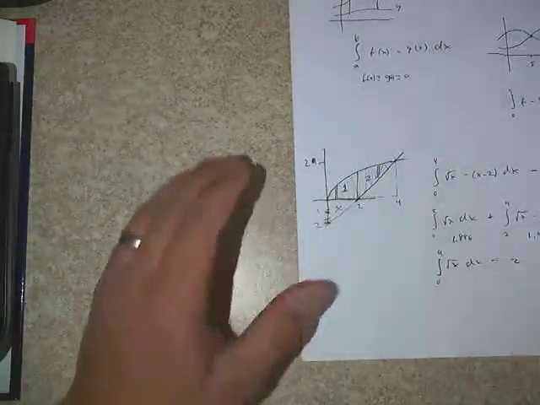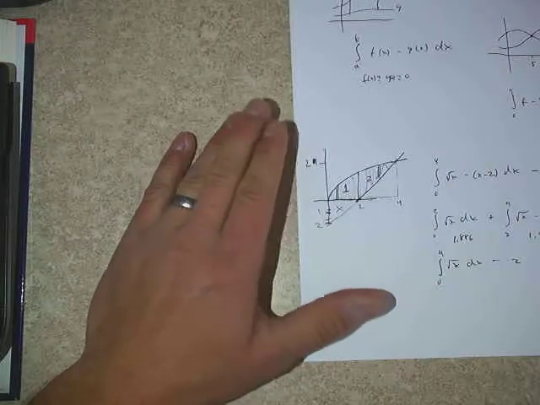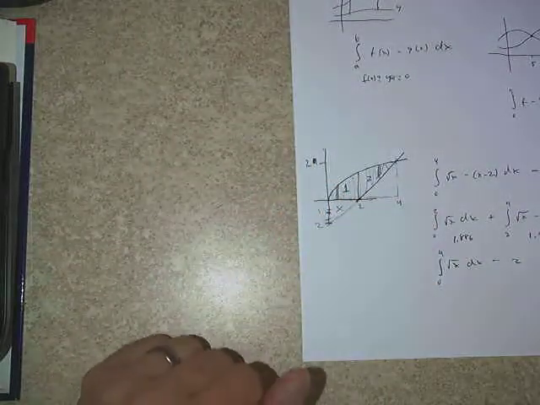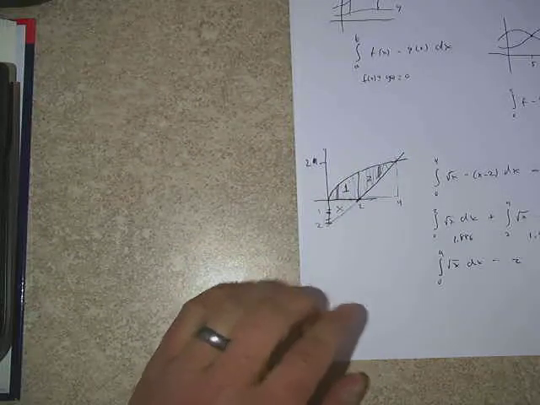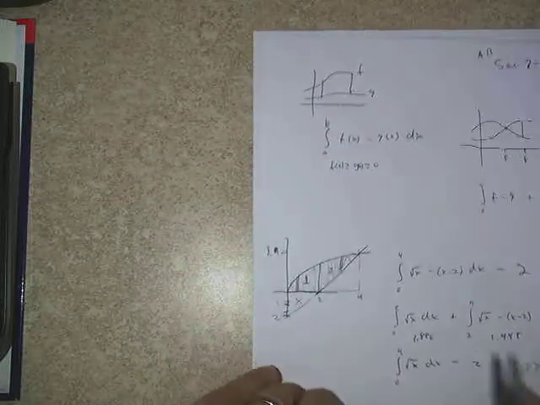Would the top function be the same for both of those rectangles? Yeah, that's good. Okay, but would the bottom be the same? No, so that's not good. That's why we'd have to split this up into two different parts.